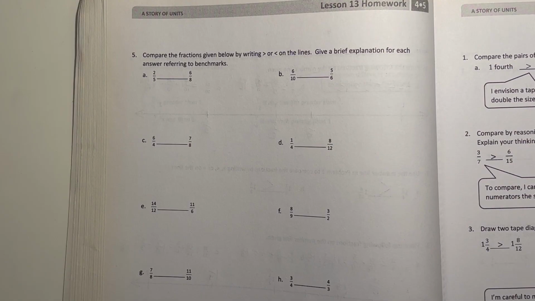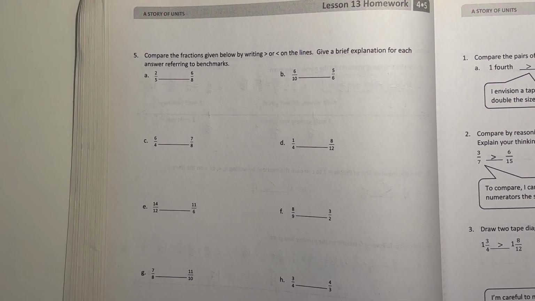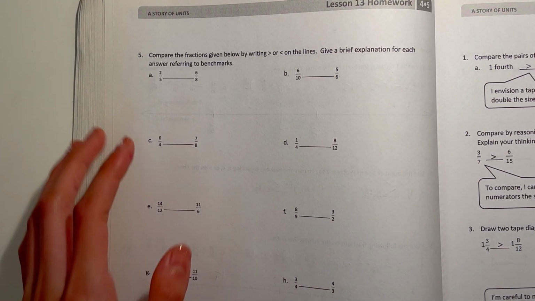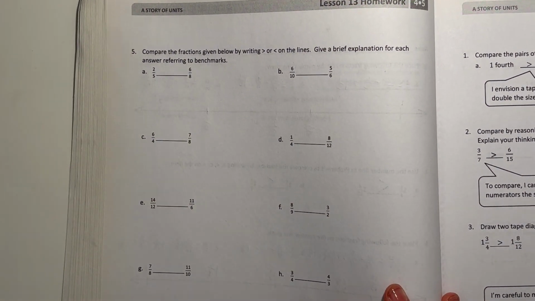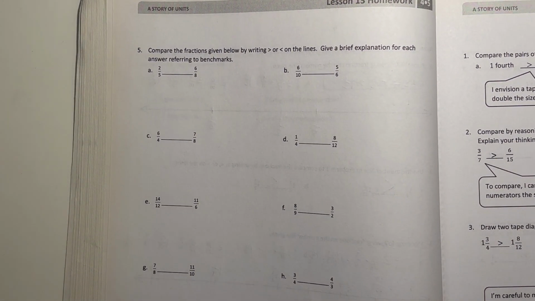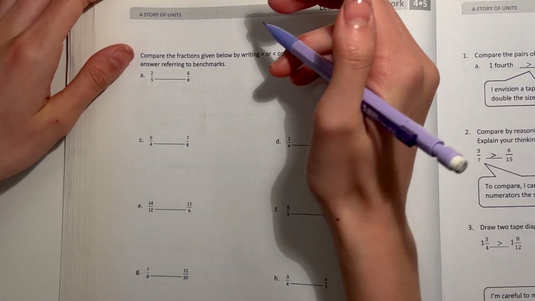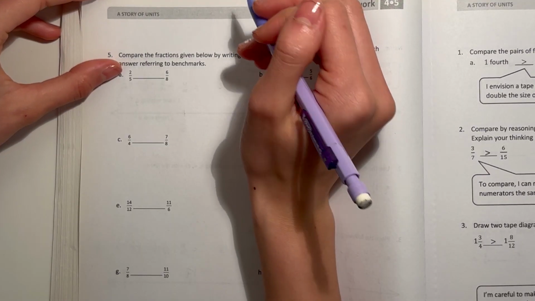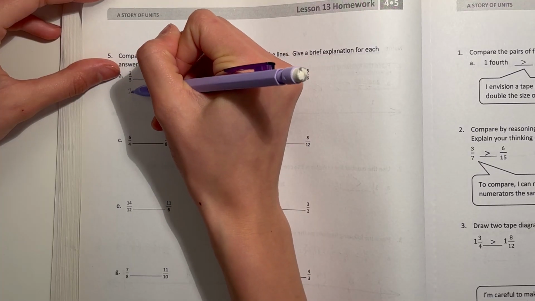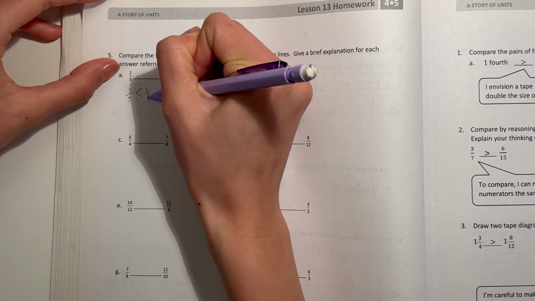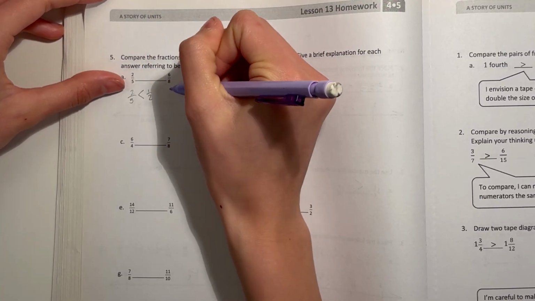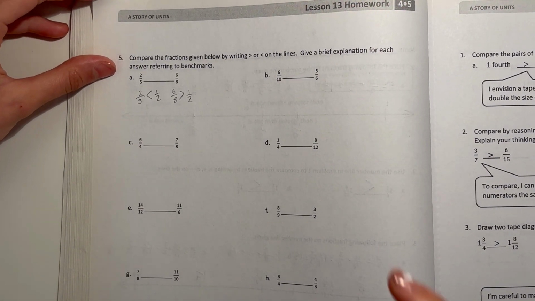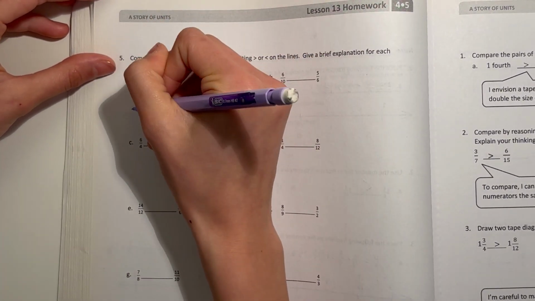Alright, next page. So number 5, compare the fractions given below by writing greater than or less than on the lines. Give a brief explanation for each answer referring to benchmarks. Okay, so let's see. A, 2/5 and 6/8. We see that 2/5 is less than 1/2 because 2 plus 2 is 4, which is less than 5. And 6/8 is greater than 1/2 because 6 plus 6 is greater than 8. So that means 6/8 is greater.